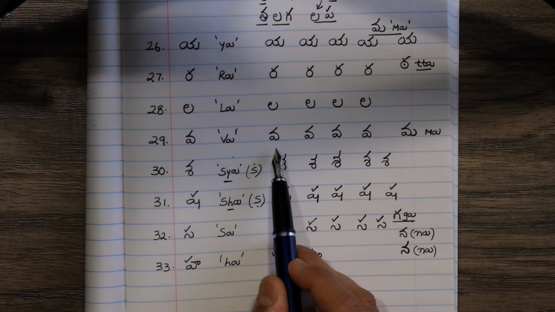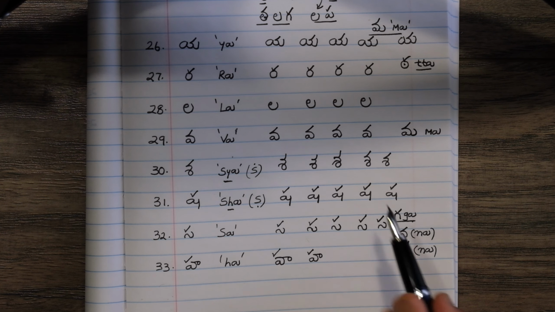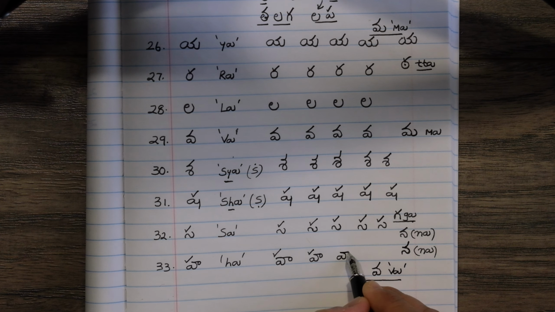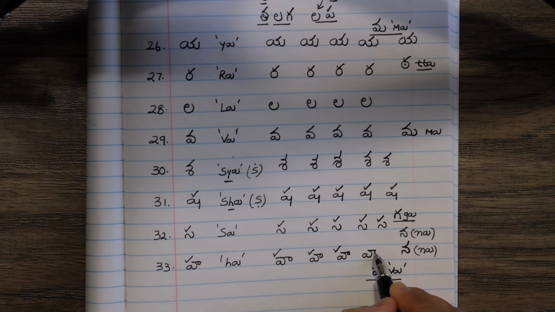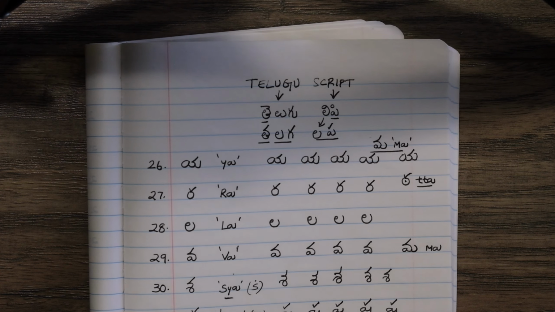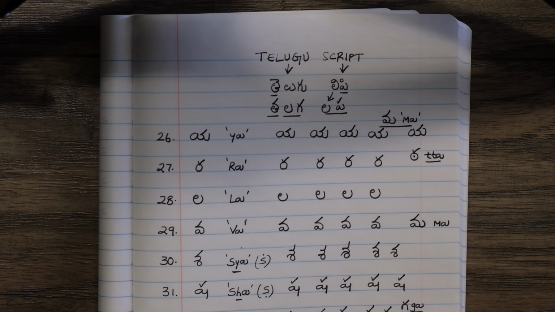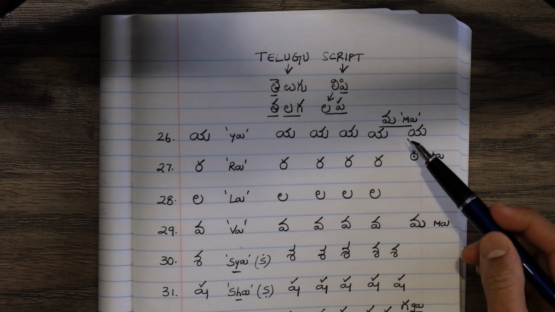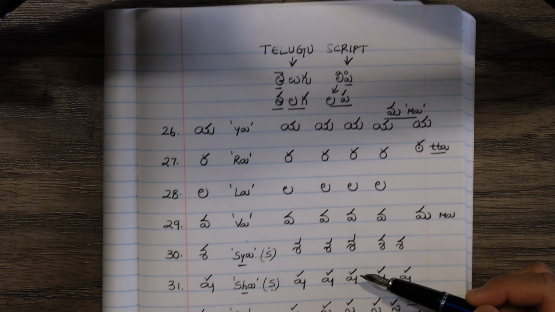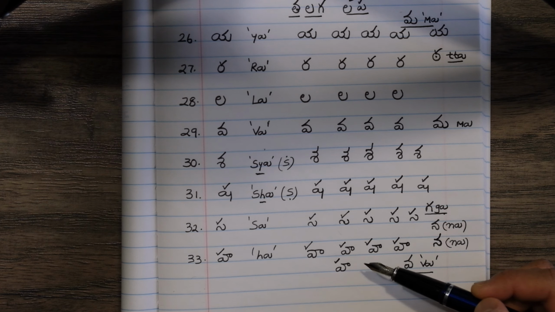Now this is wa. You see how there is a difference between wa and ha. If you go and write like this, it becomes va, right? This is ha. Again ha. So once more ha. So let me come back from the start before I teach more consonants, right? Ya, ra, la, va, sya, sha, sa, ha, right?